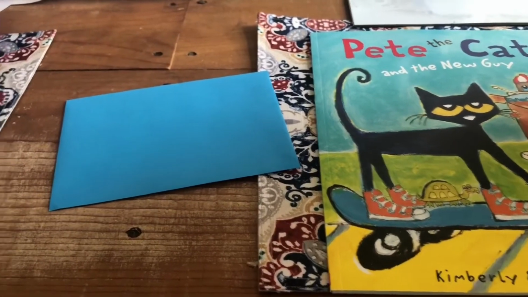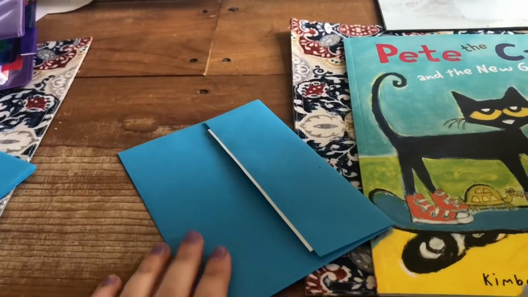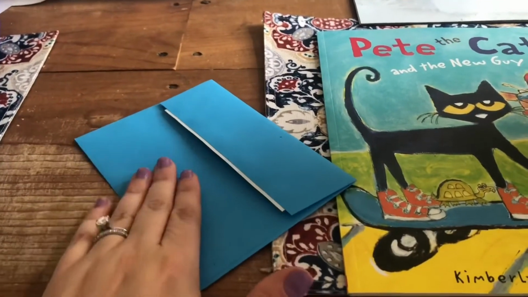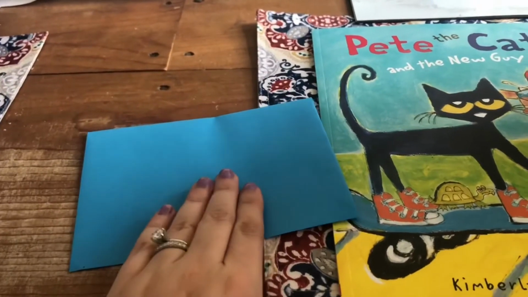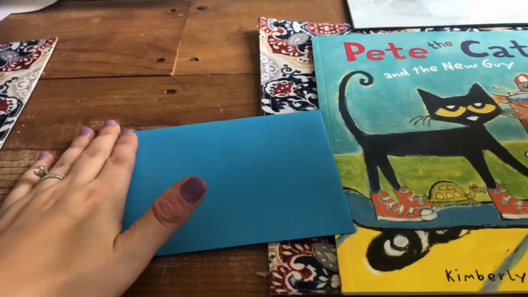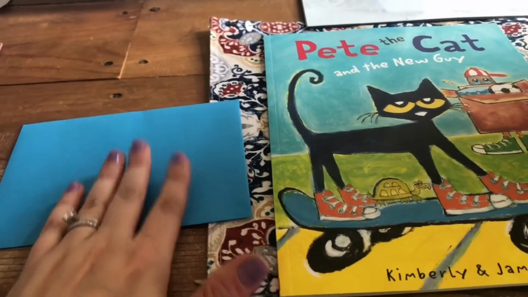Now for our assignment, I have this really nice blue envelope, and I'm going to be putting in all of your letters that you write to Pete the cat into here, and then I'm going to write his address in the middle with mine over here on the left-hand corner, and I'm going to send them in every Thursday whenever I get everybody's.